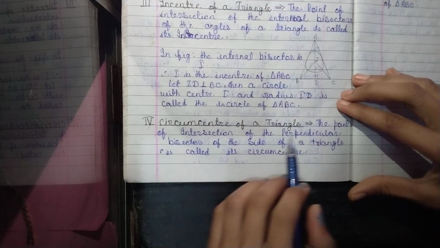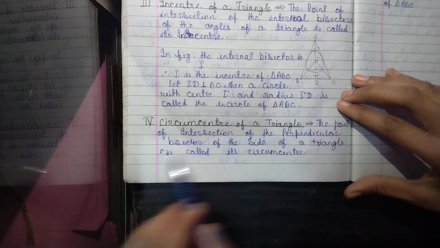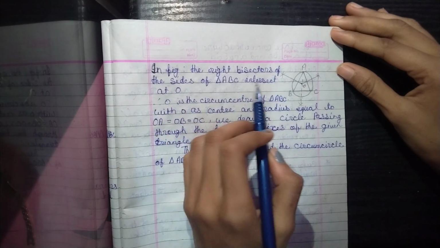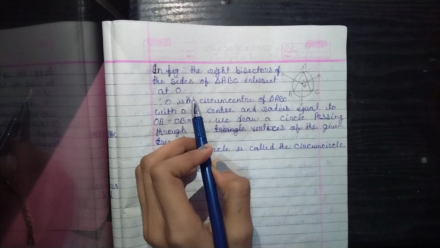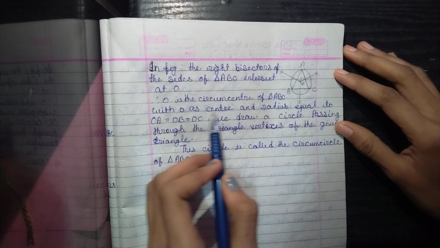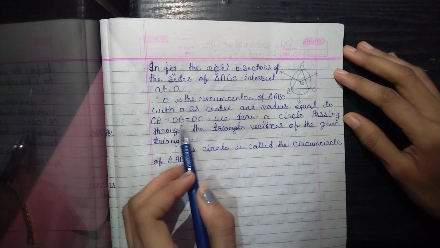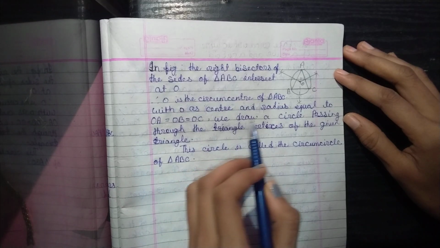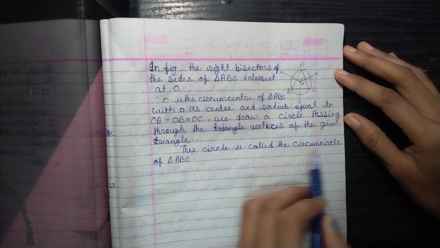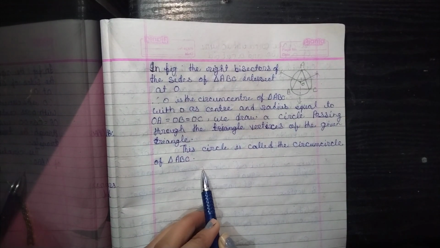Circumcenter of a triangle. The point of intersection of the perpendicular bisectors of the sides of a triangle is called its circumcenter. In the figure, the perpendicular bisectors of the sides of triangle ABC intersect at O. Therefore, O is the circumcenter of triangle ABC, with O as the center and the radius OA equal to OB equal to OC. We draw a circle passing through the vertices of the given triangle. This circle is called the circumcircle of triangle ABC.